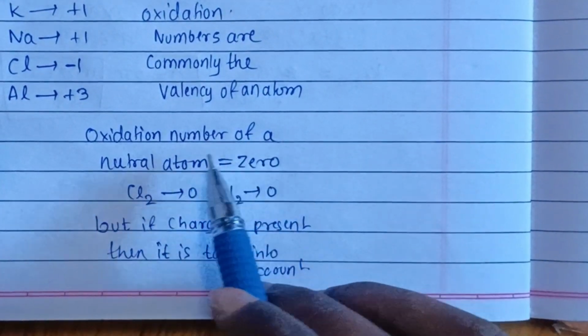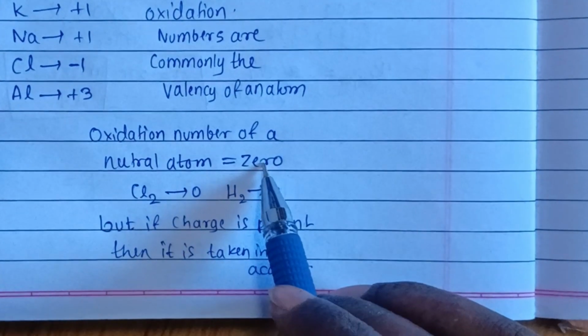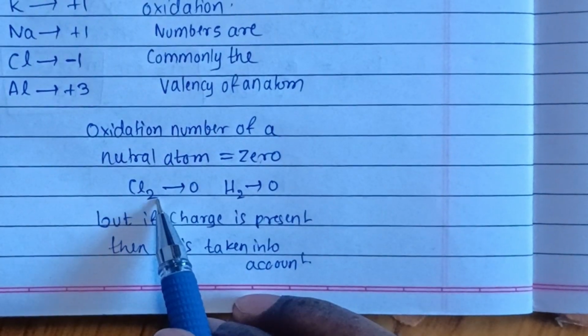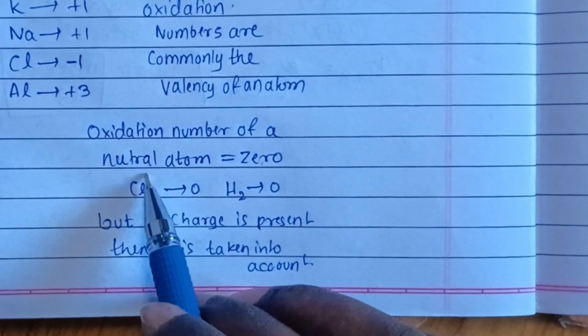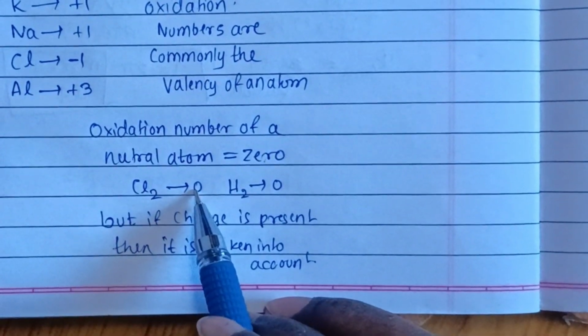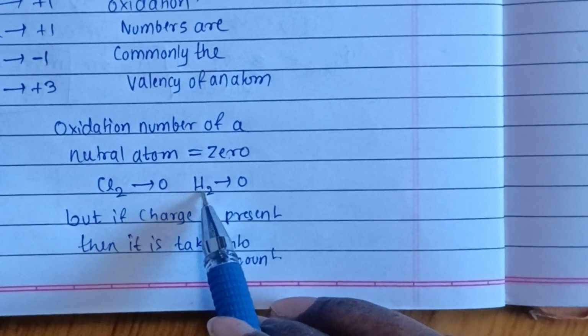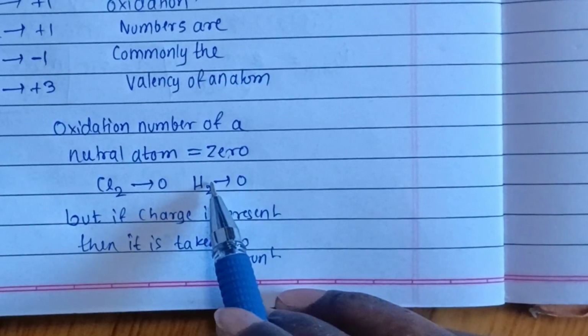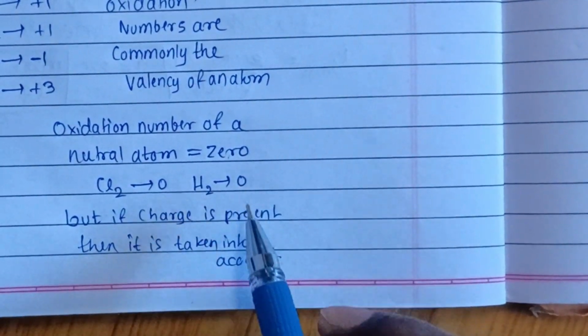The oxidation number of a neutral atom will always be 0. For example, if you have chlorine like this, Cl2, and there is no charge, as you can see, then the oxidation number will be 0. Or for example H2, there is no charge on it, so the oxidation number will be 0.